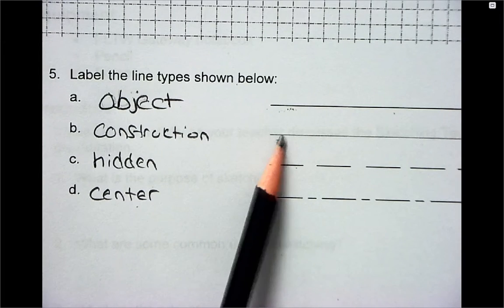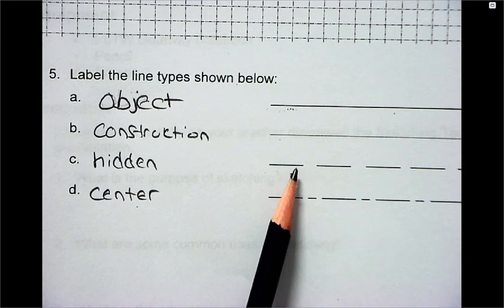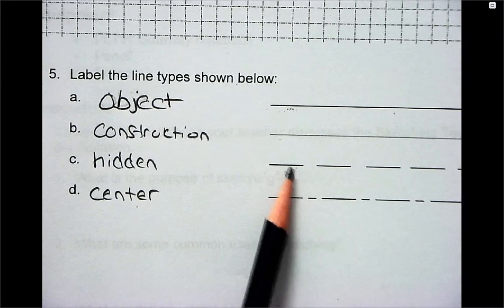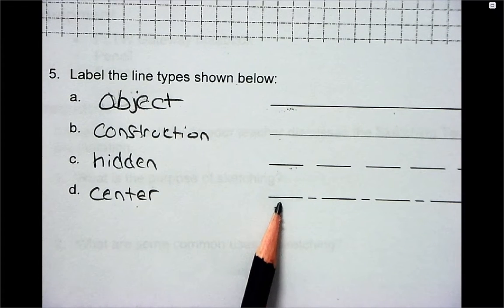It's there to help us draw the object, and then it could be erased later or traced over. The hidden line is an evenly dashed line that can show objects that might be behind or inside of an object. So if we would have a rectangle and a circle behind it, we could show that circle behind the rectangle by using a dashed line to draw that circle. Then the last of the 4 is the center line, which is used to indicate the center of a round hole that's been drilled into some material.